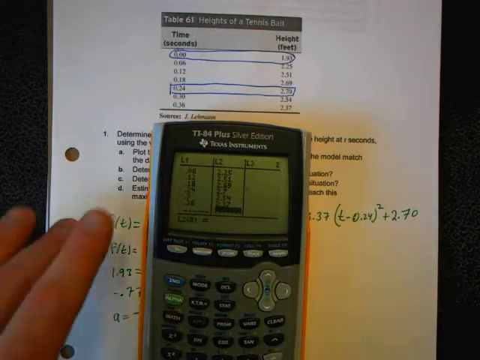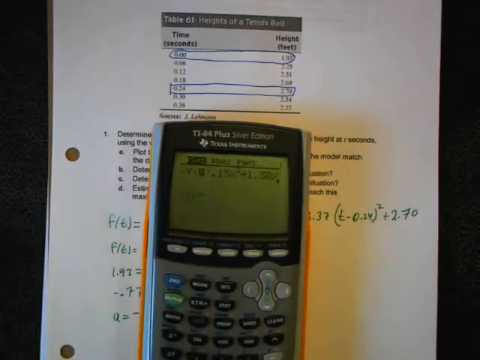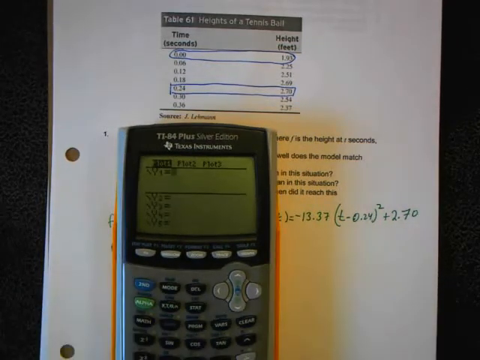I'm going to go to y equals, and I'm going to type in my equation. My equation was negative 13.37 times x minus 0.24 squared plus 2.70.